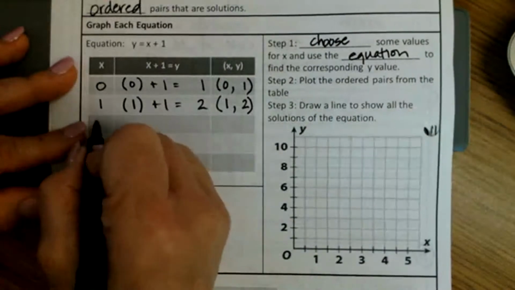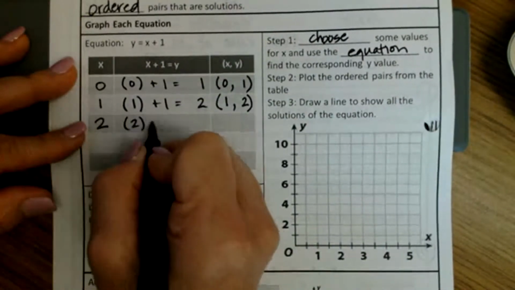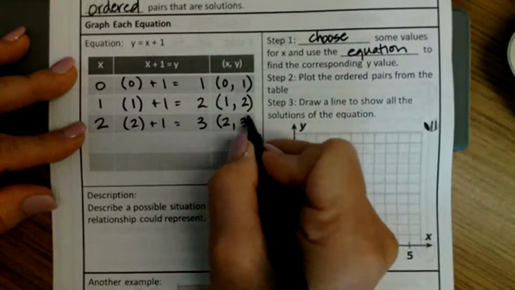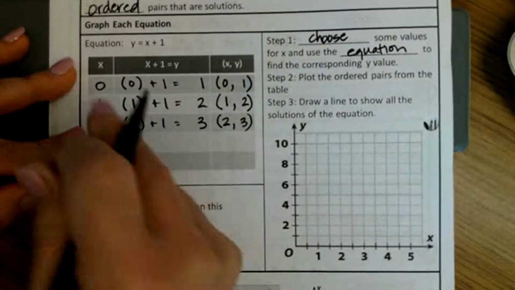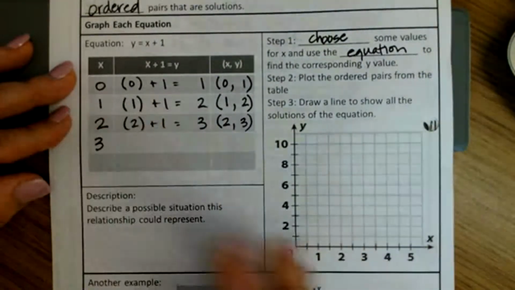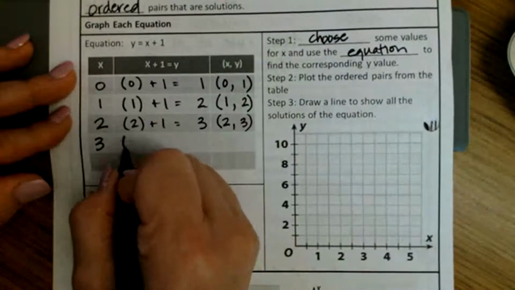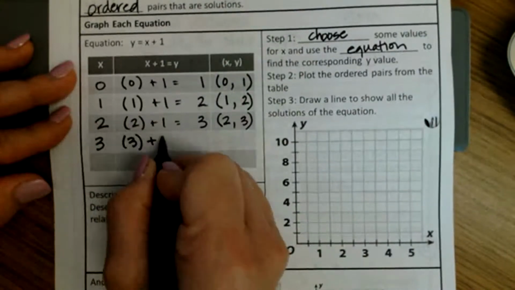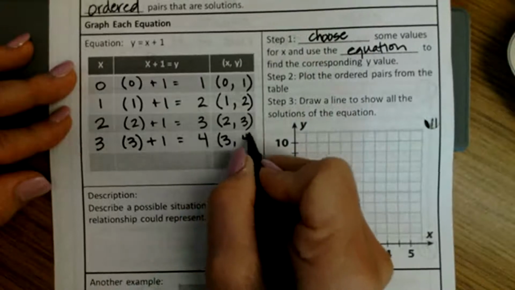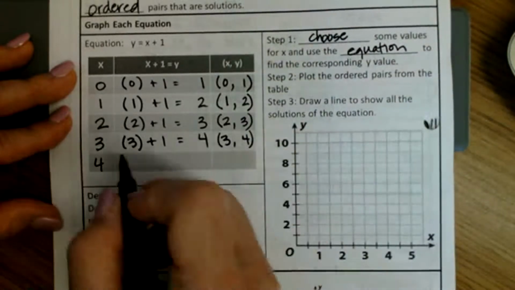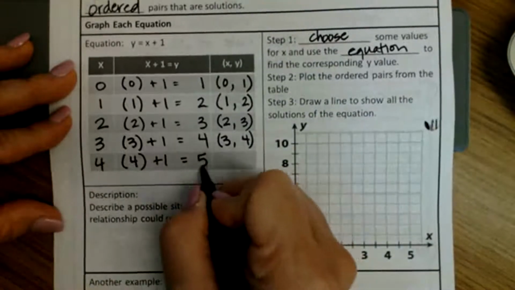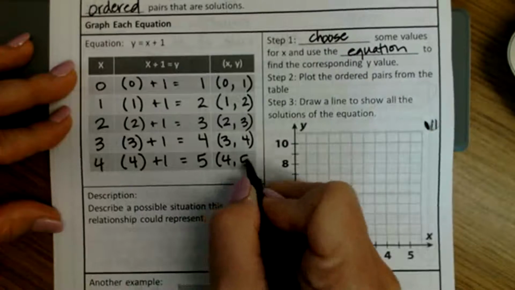And I'm going to keep going. I'm going to use 2. And then 2 plus 1 equals 3. So when x is 2, y is 3. I'm going to use 3. I'm just choosing these, right? I could choose any numbers I want, but I'm choosing 0, 1, 2, 3. When x is 3, I do x plus 1. Y is 4. So 3, 4. Okay. I'm going to now do 4. When x is 4, I add 1. 4 plus 1 is 5. When x is 4, y is 5.